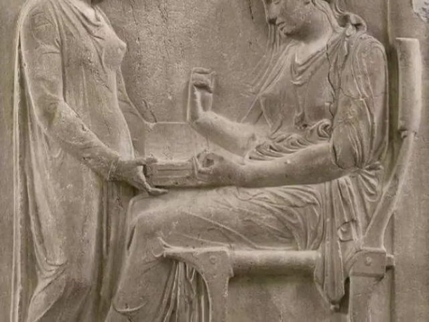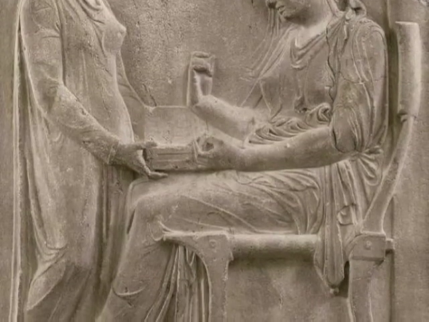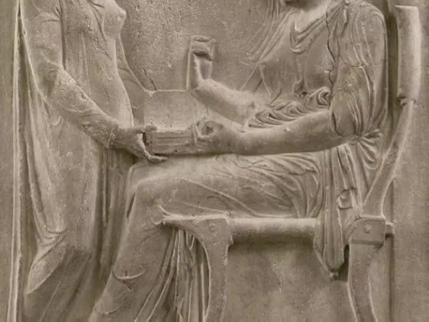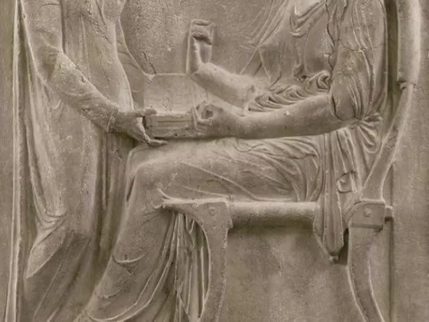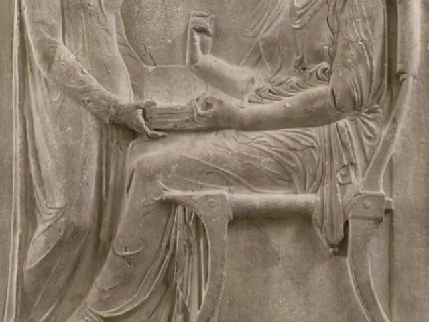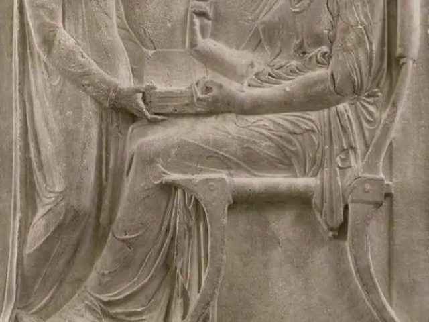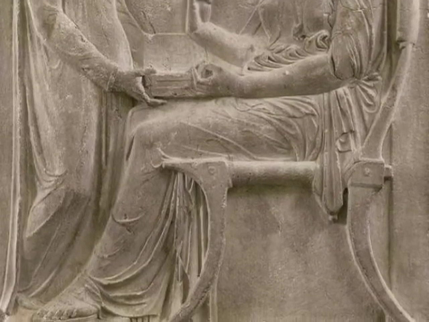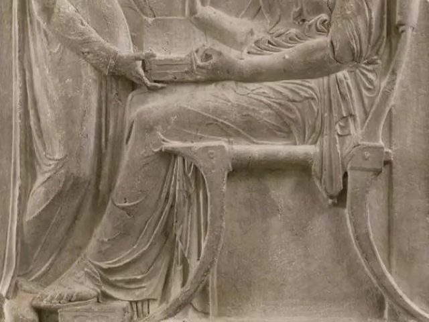Another point for naturalism is an awareness of spatial depth. Different sizes of figures can suggest depth. Hegeso is carved as a larger figure, the servant as a smaller one. So Hegeso is meant to be slightly closer to us and the servant farther away. Overlapping also conveys depth. The two figures overlap with Hegeso placed in front. The servant's foot is appropriately rendered behind Hegeso's left one.